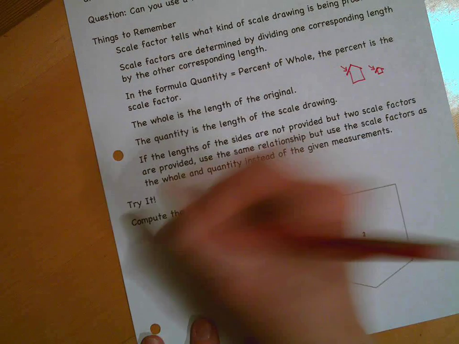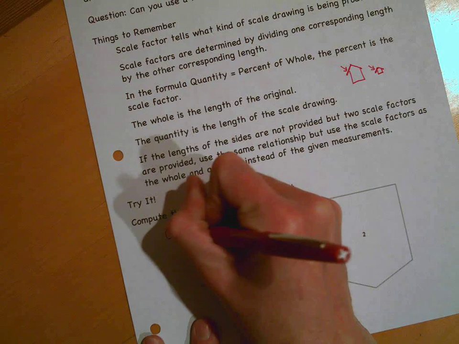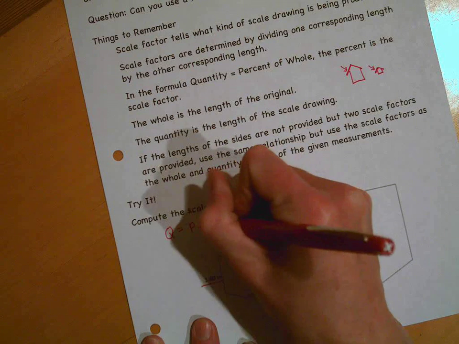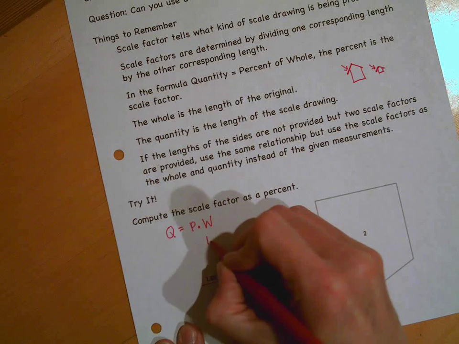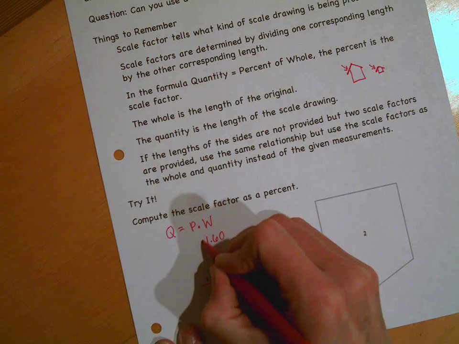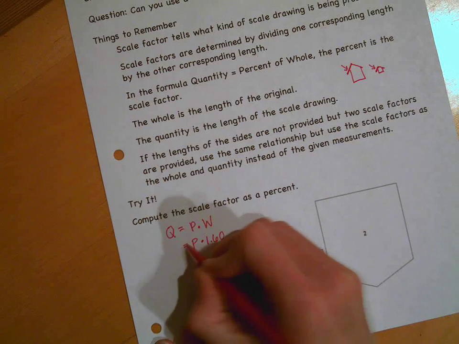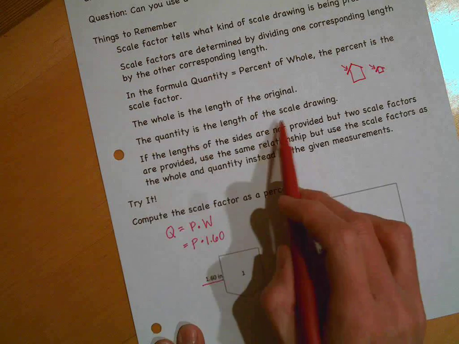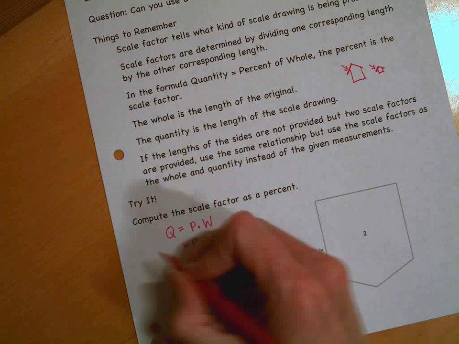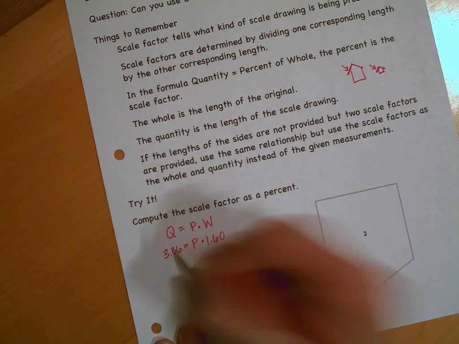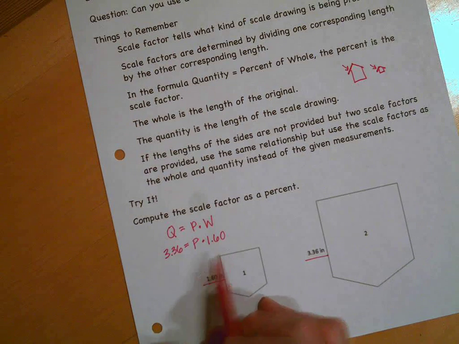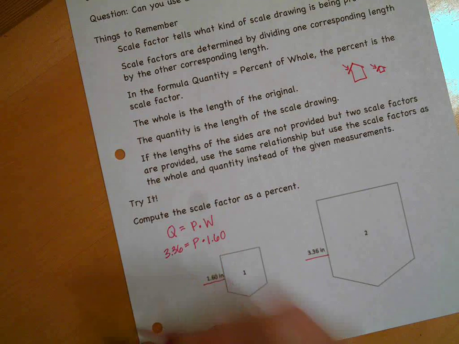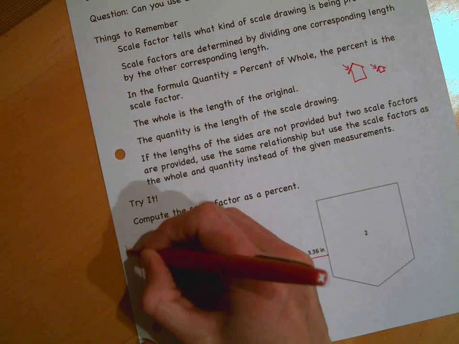So remember, we have the formula that we spent a lot of time on: quantity equals percent of whole. It says that the whole is the length of the original, so we have 1.60 times a percent equals the quantity, and the quantity is the length of the scale drawing, which is 3.36. So now all you have to do is remember the rules of solving this, and if you wanted to, you could use a BU chart to help you organize your thoughts.